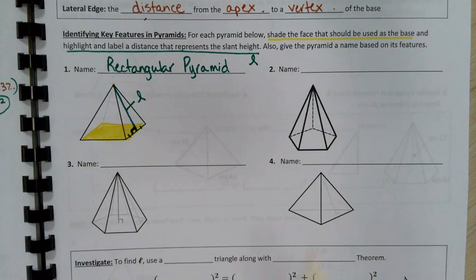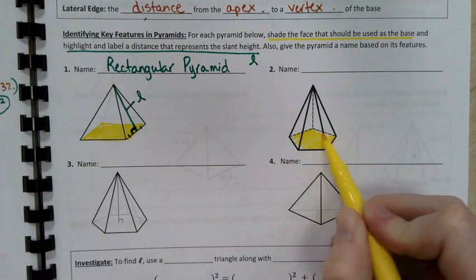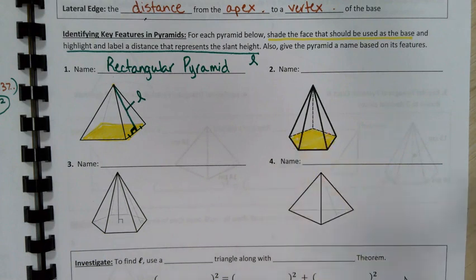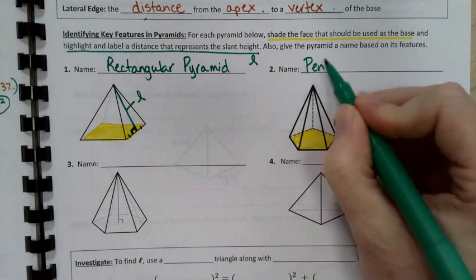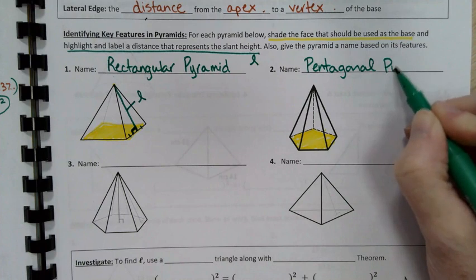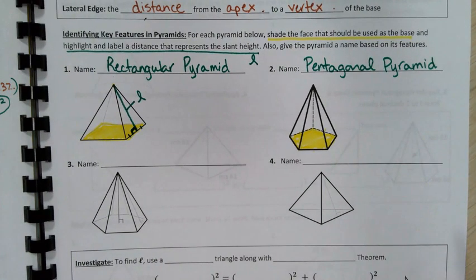Moving on to the second shape, we can see our base again, this non-triangular face. This time it has 1, 2, 3, 4, 5 sides. So this is going to be a pentagonal pyramid. Different people say that word different ways. Our slant height does not look like it's already drawn in.